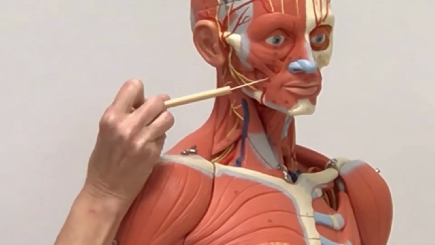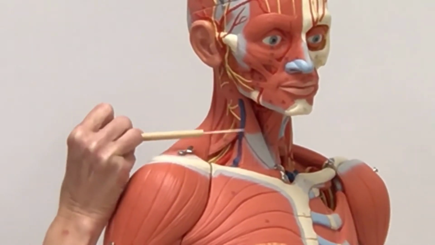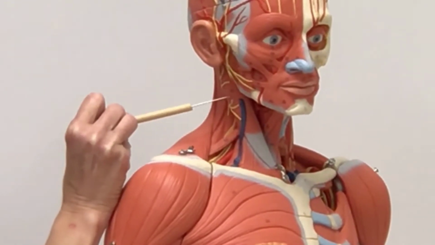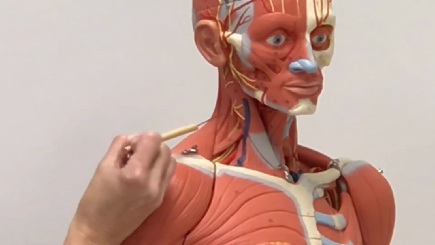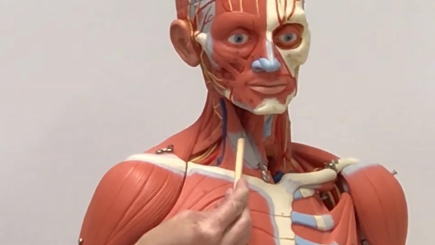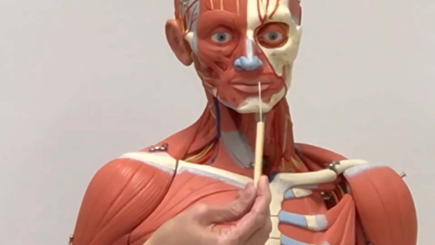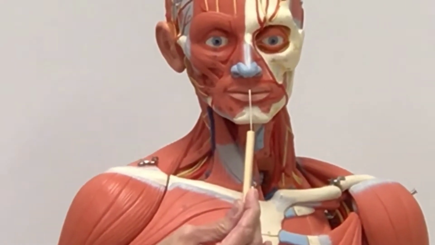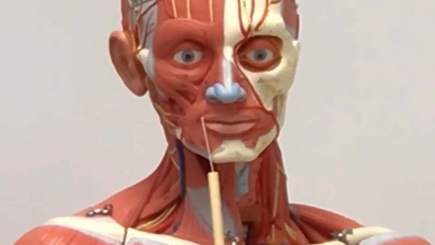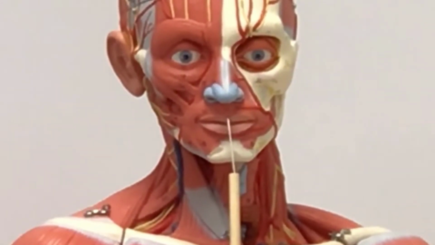We have the zygomatic arch. Here's our sternocleidomastoid, big neck muscle, easy to see, and it is partially covering the common carotid artery. And now we're up front, we can also see the philtrum in the lip. Remember, the philtrum is where the upper lip was forming, and the philtrum is where it closes.